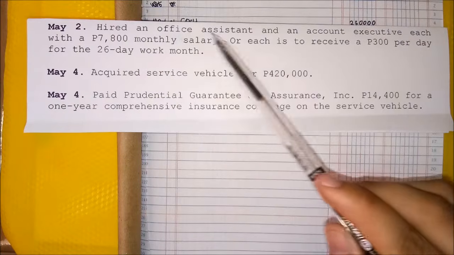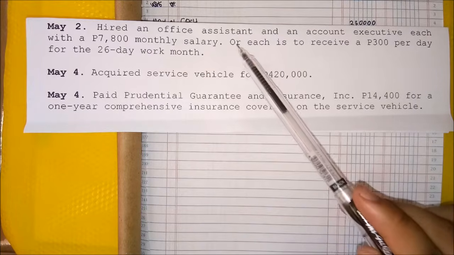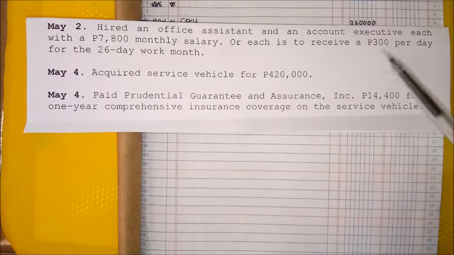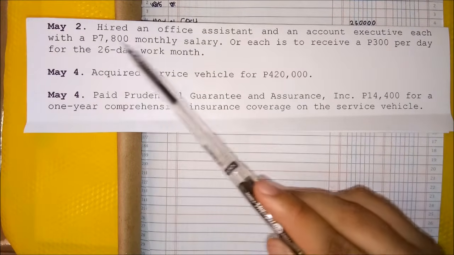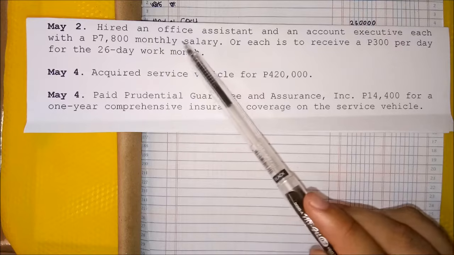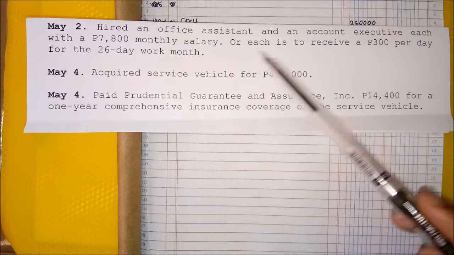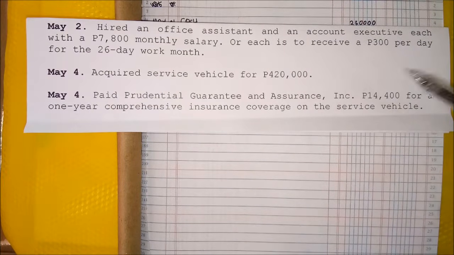May 2, hired an office assistant and an account executive each with a 7,800 monthly salary, or each is to receive a 300 pesos per day for the 26-day work month. So, for May 2, no journal entry necessary kasi hindi naman financial transaction ang nangyari nung May 2. Nag-hire lang ang business entity ng 2 empleyado. And ang pagha-hire ng mga empleyado ng isang business entity is hindi siya financial transaction. So, no need to record or no journal entry required for May 2.